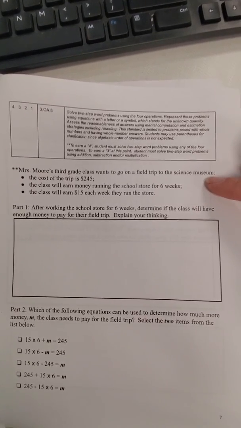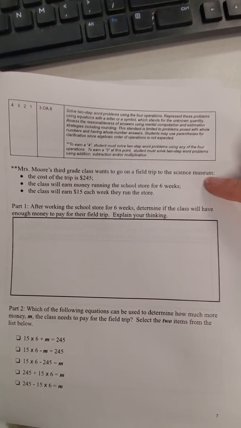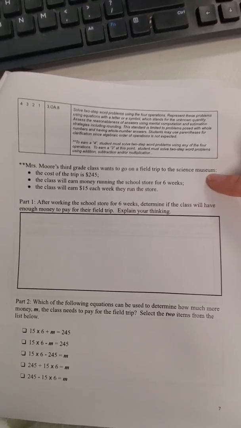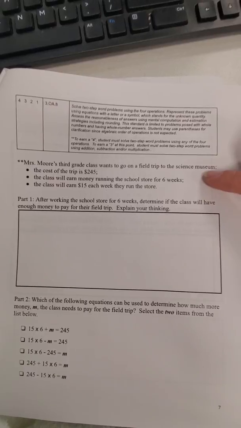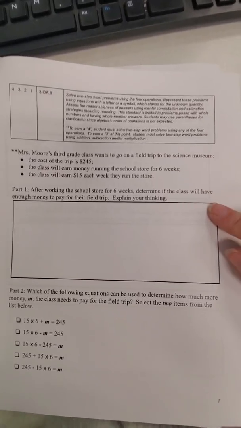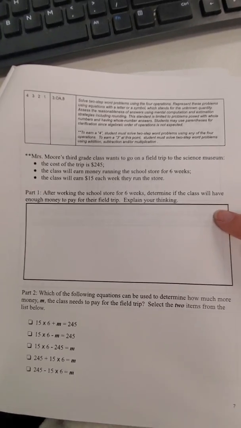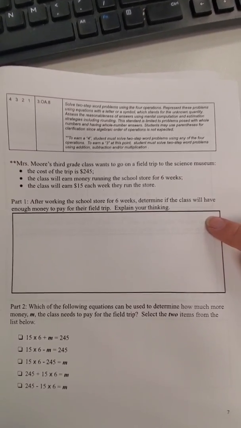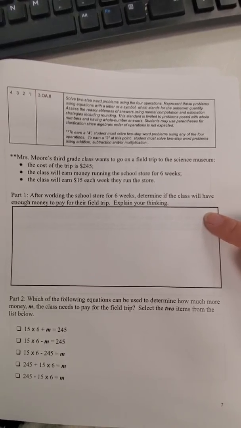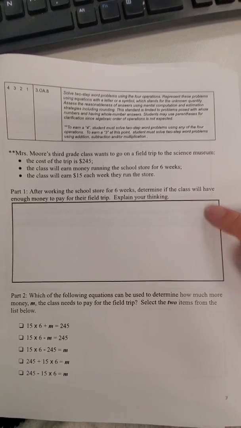Mrs. Moore's 3rd grade class wants to go on a field trip to the Science Museum. The cost of the field trip is $245. The class will earn money running the school store for 6 weeks. The class will earn $15 each week they run the store. Part 1. After working the school store for 6 weeks, determine if the class will have enough money to pay for their field trip. Explain your thinking.